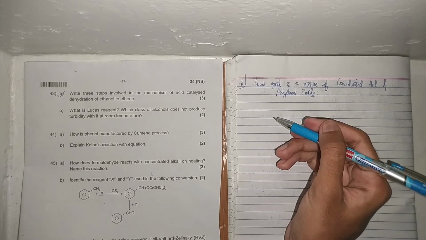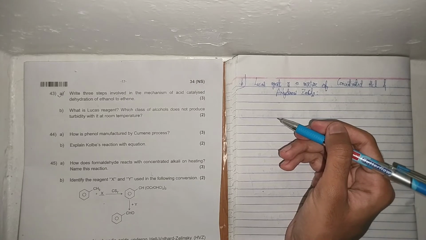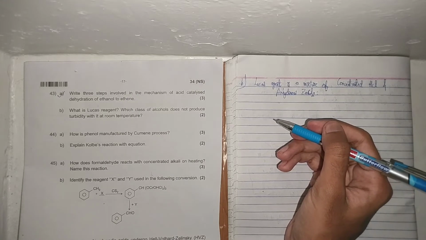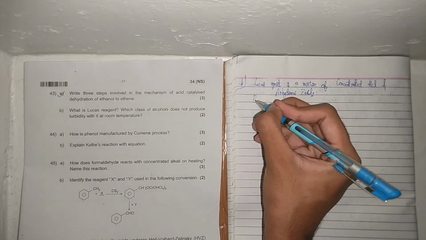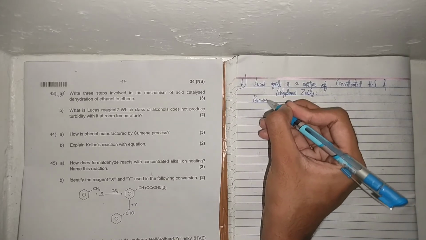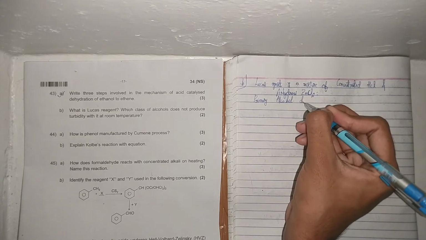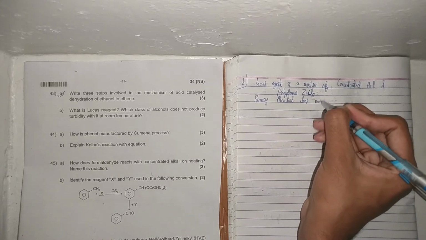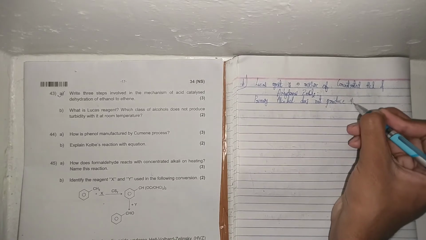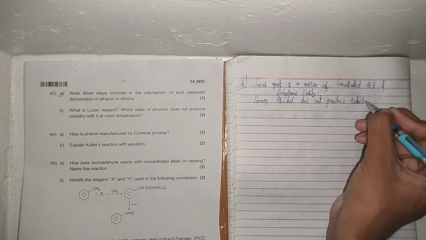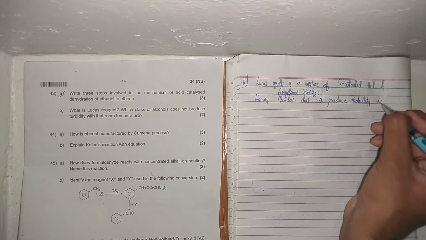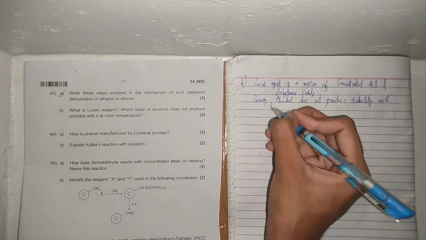Which class of alcohol does not produce turbidity with it at room temperature? So primary alcohol does not produce turbidity with it at room temperature.